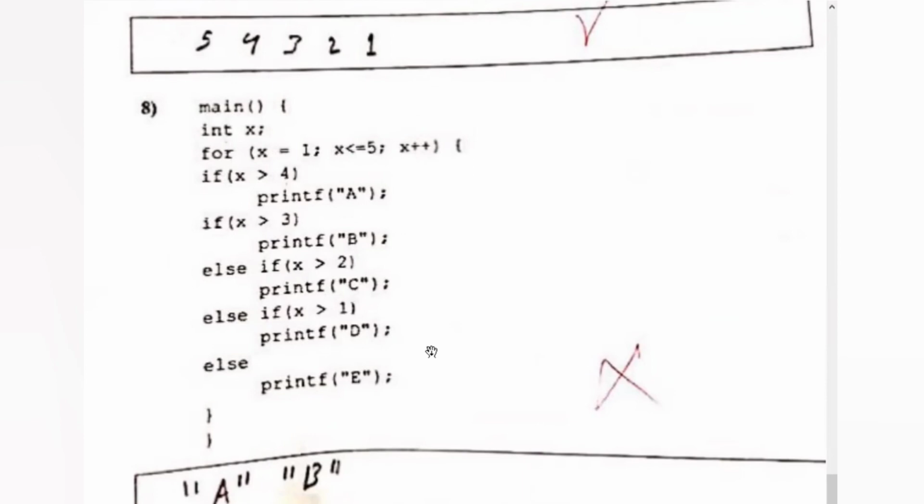So we have discussed while loops, for loops, and do while loops. All loops are clear now. There are loop blocks and conditional blocks such as if else, and nested if else if else.